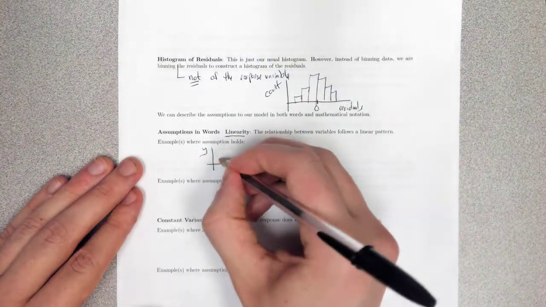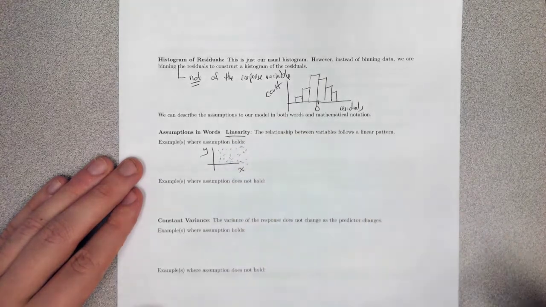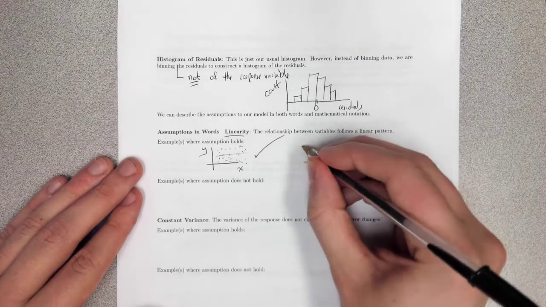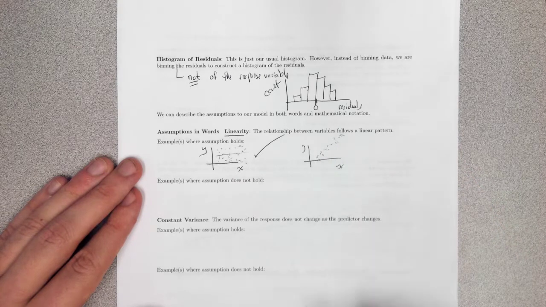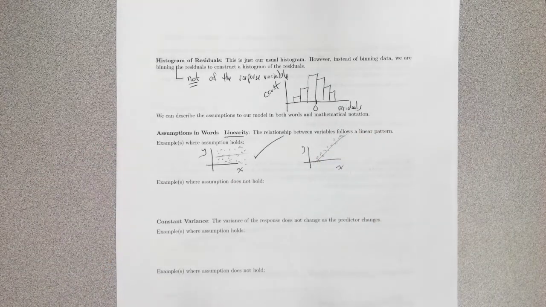And so this is pretty easy. As long as there's no curved pattern at all, then this would kind of count. You might draw something that has a little bit stronger of a correlation. So this would kind of count as well. As long as there's no curvature, you're good to go.